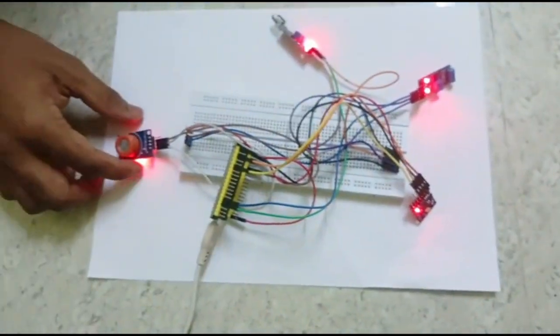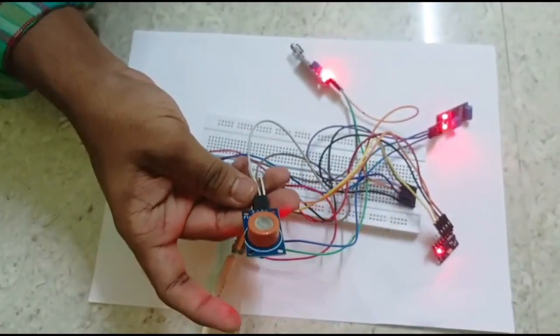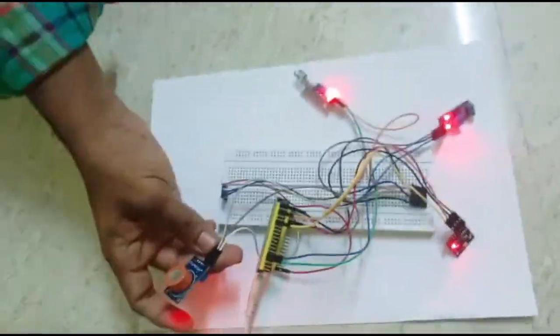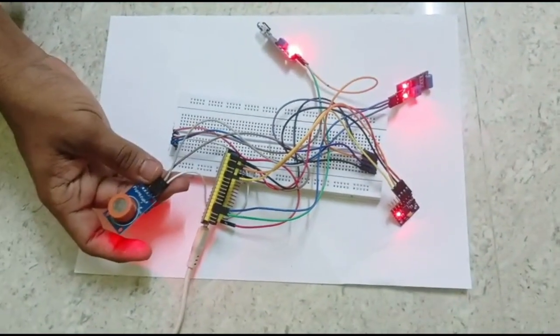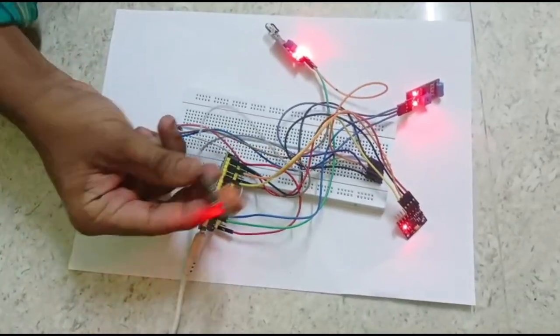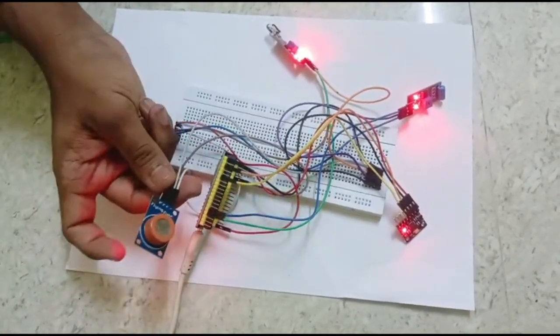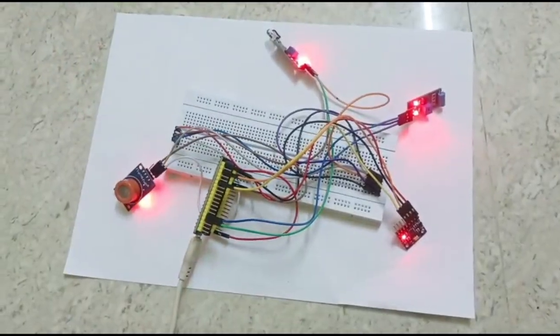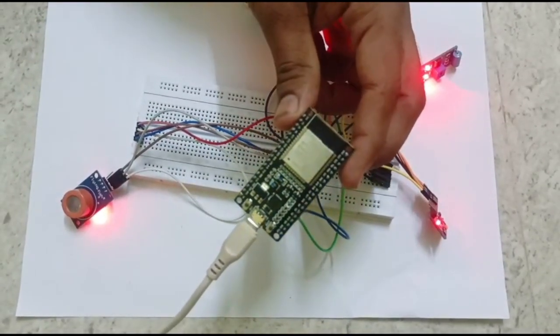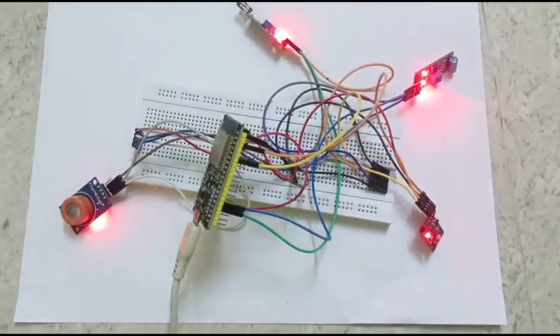Next, we test the alcohol sensor. When we expose it to alcohol or breath, the sensor detects it and the system identifies it as an unsafe condition. Now for accident detection, when we tap or shake the setup, the vibration sensor and MPU 6050 detect sudden movement. This simulates an accident condition.